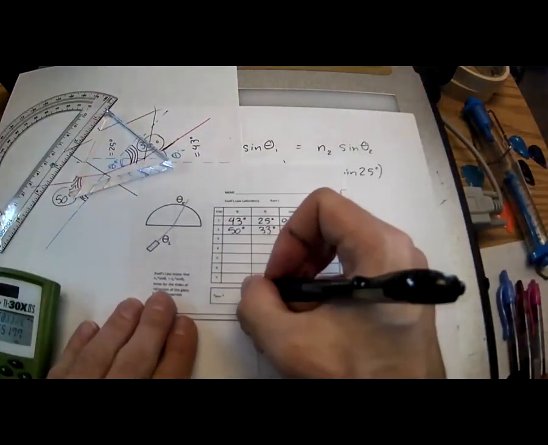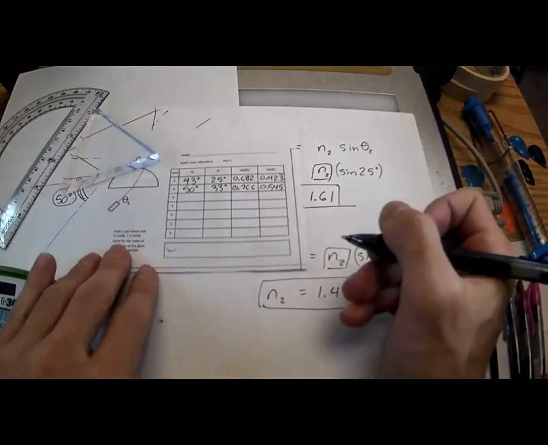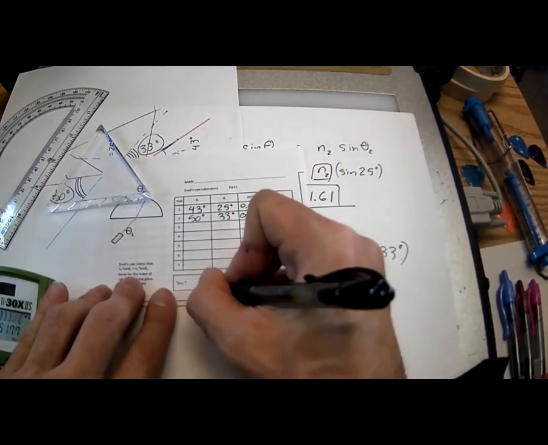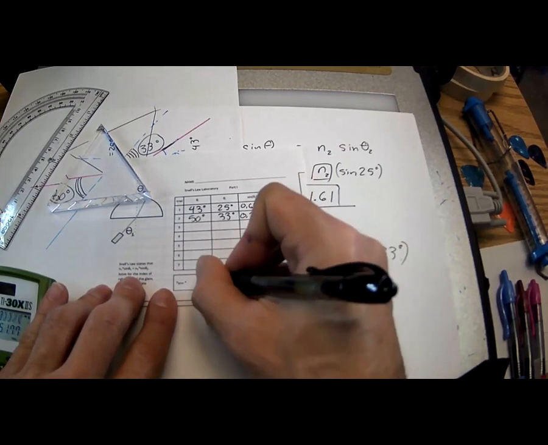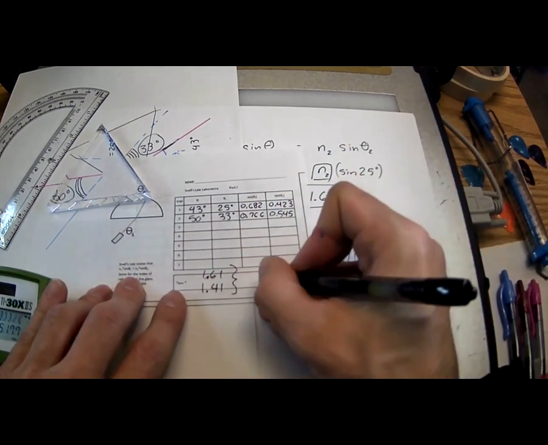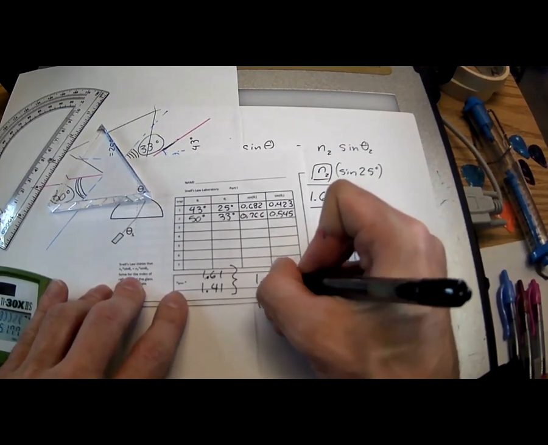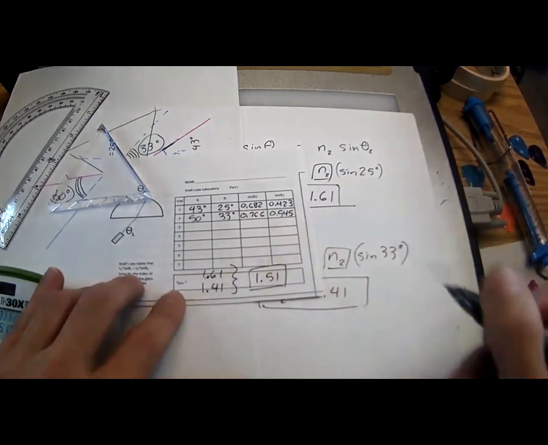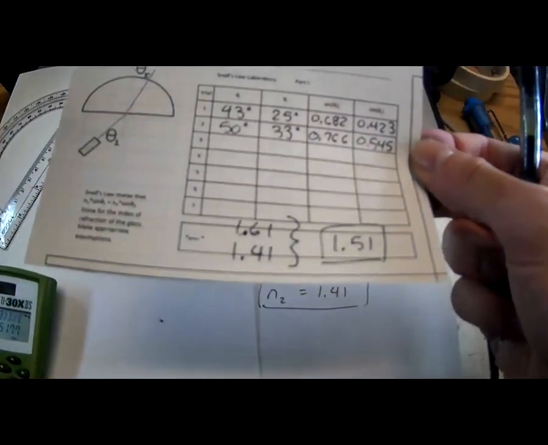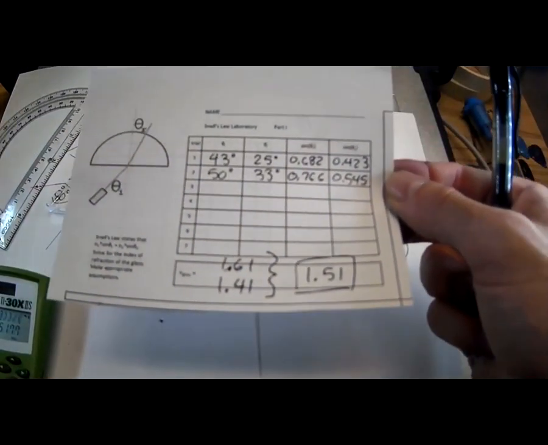So one method, one set of numbers, we got 1.61. Then with another, we got 1.41. What I've been doing all day is just taking an average of those two. So let's do that. The average of those would be, of course, 1.51. That's in between. Let's go with that, which is pretty well in line with what I usually get for this lab as well.